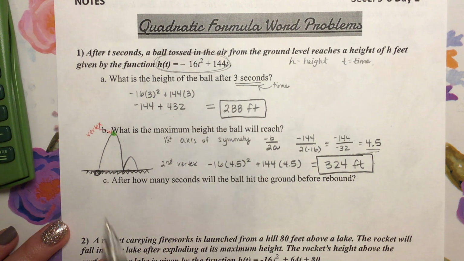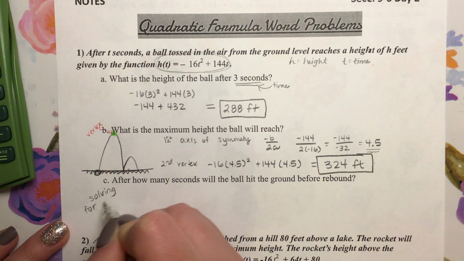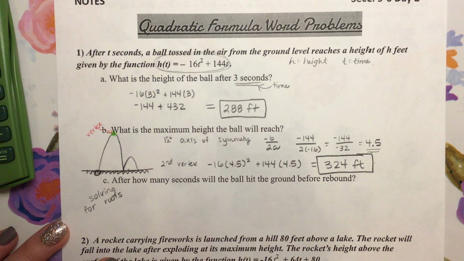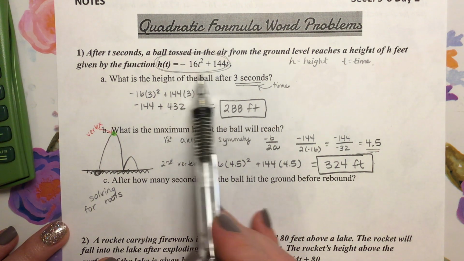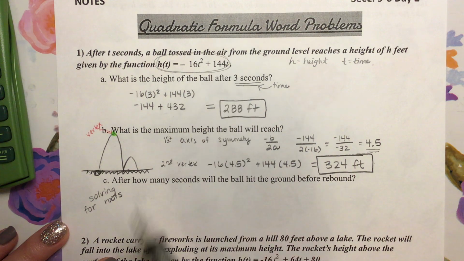Those are the roots. So here we are solving for roots. We have lots of strategies to do that. Because this is a simple equation and we're able to factor it, I'm going to solve by factoring.